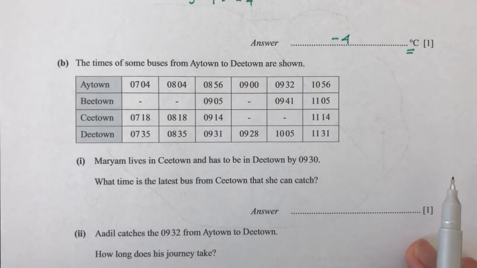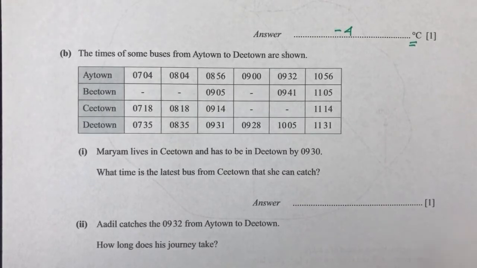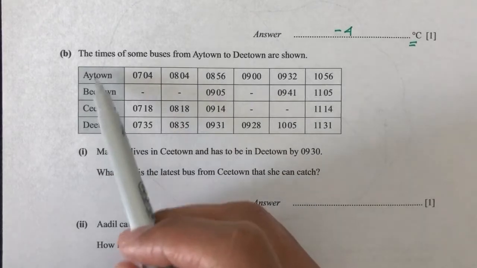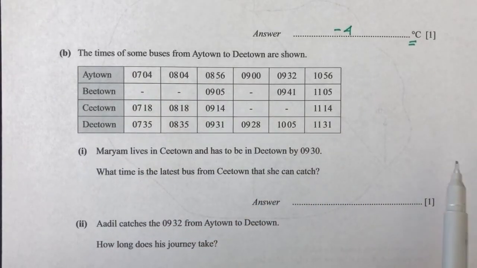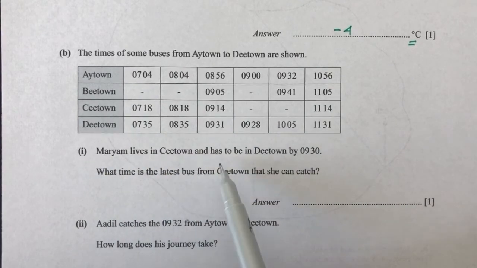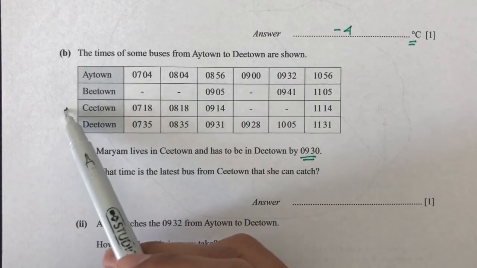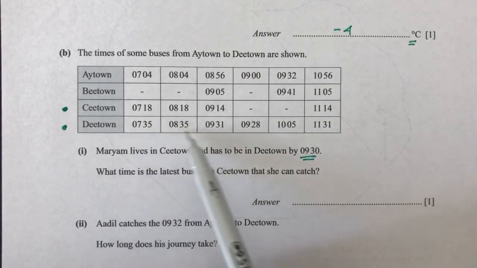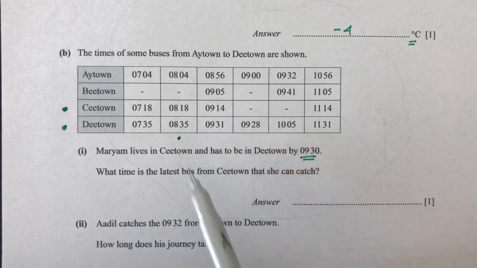Now part B. The times of some buses from A town to D town are shown. So A goes to B, C town, and D town in the end. Now it says Mariam lives in C town and has to be in D town by 9:30. She lives here. She has to go to D town and she has to be here by 9:30. So it means that she needs to arrive by this time.